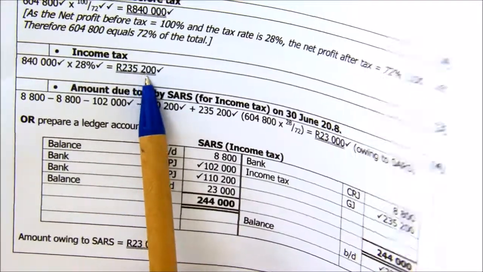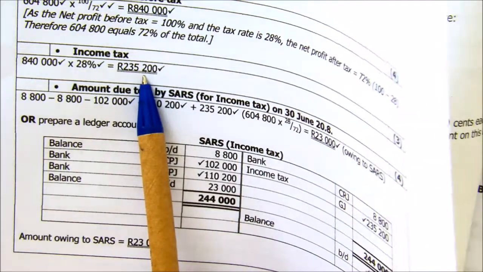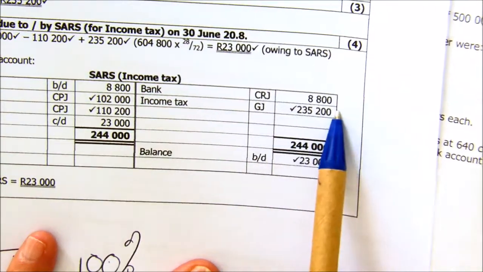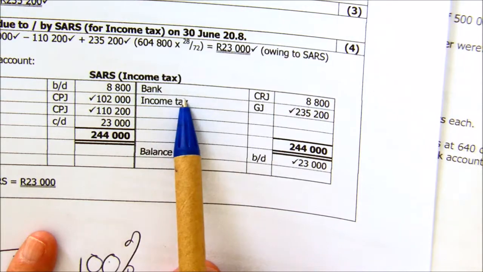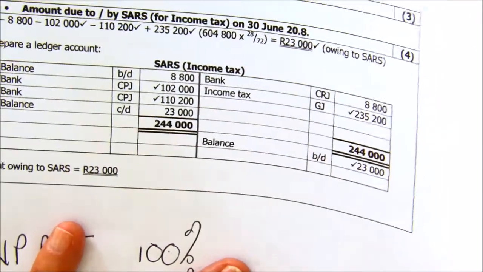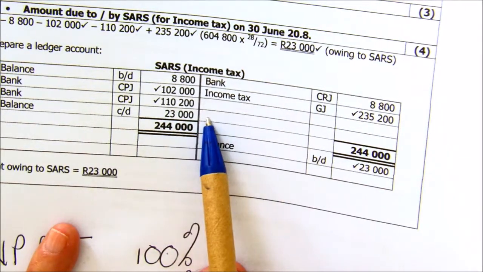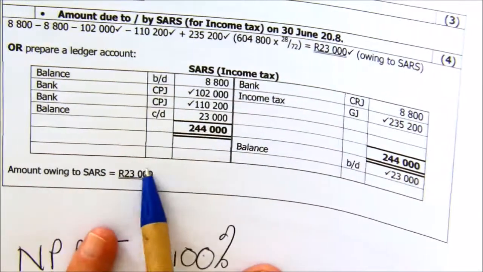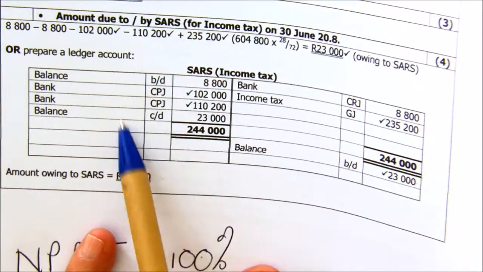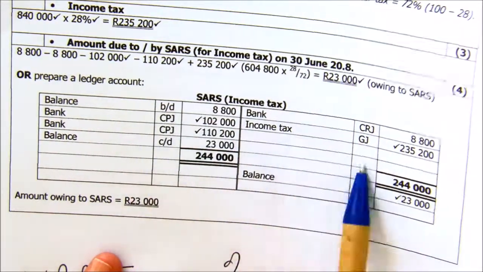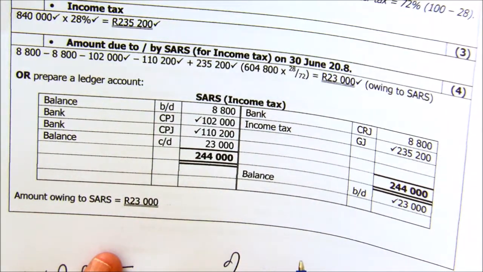Now, once you know what the income tax figure is, remember, income tax is an expense, so you debit income tax, and that amount is owed to SARS. So you credit the SARS account, and the double entry is income tax. If you balance this out now, in this case over here, we still owe SARS 23,000. And so the third part of the question is, how much do you still owe SARS? You owe them 23,000. Now, you could either have done that as a calculation, which is what they've done here, or as a ledger account, whichever makes it easier to you.